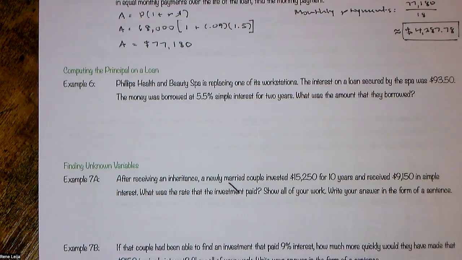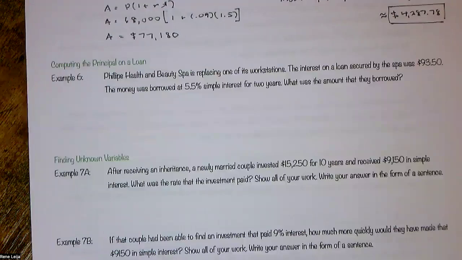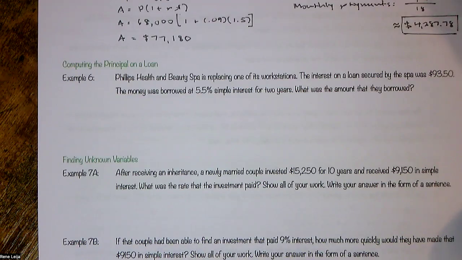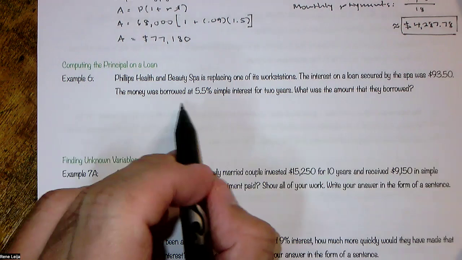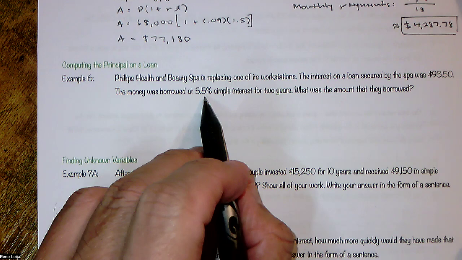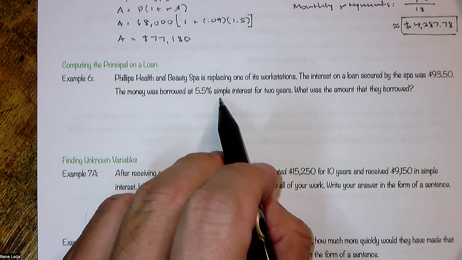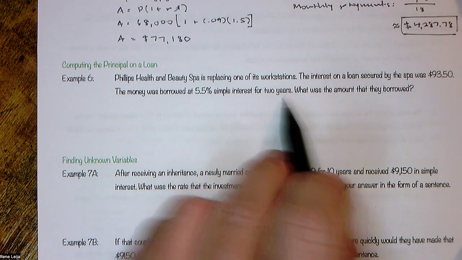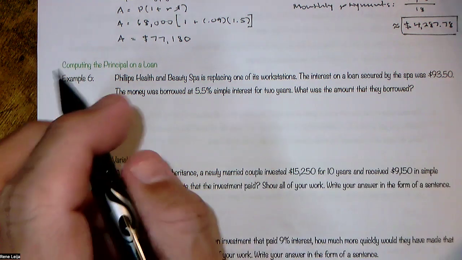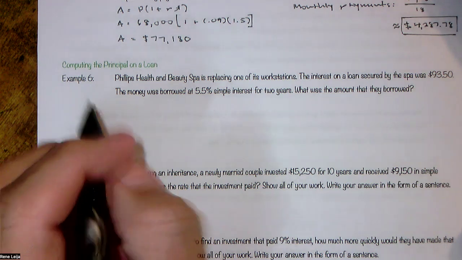All right. Now, example 6. Philips Health and Beauty Spa is replacing one of its workstations. The interest on a loan secured by the spa was $93.50. The money was borrowed at 5.5% simple interest for 2 years. What was the amount that they borrowed?